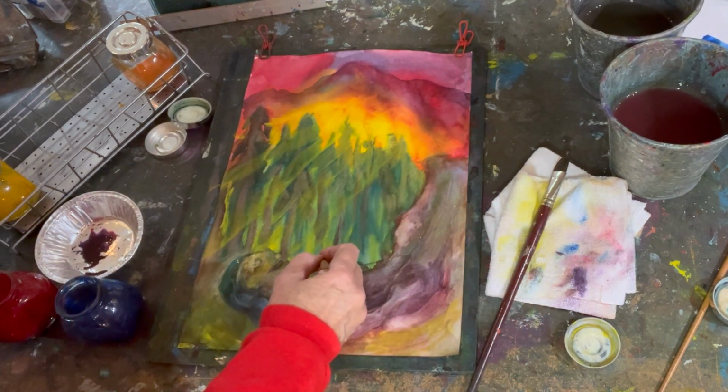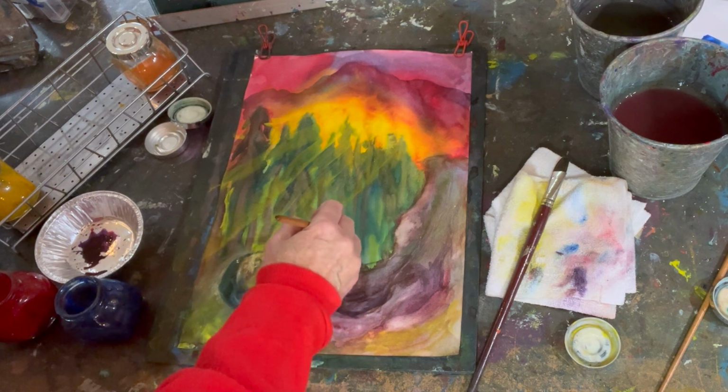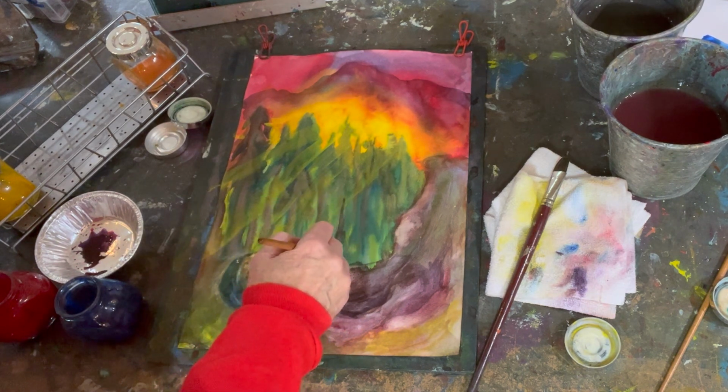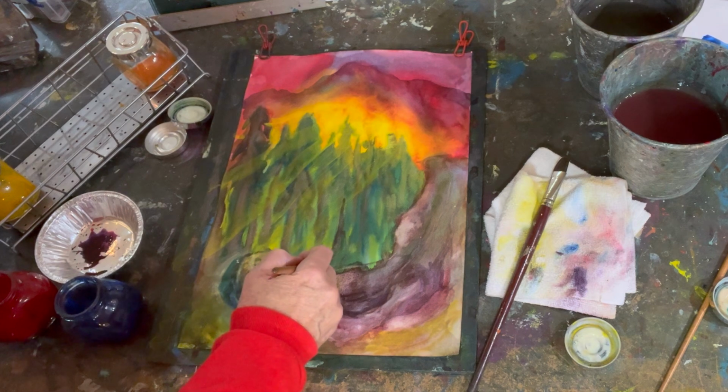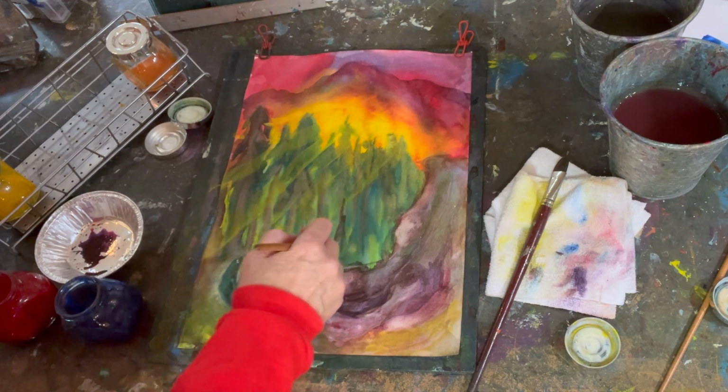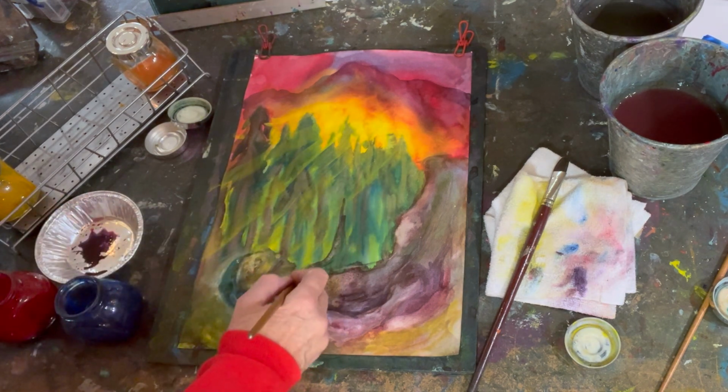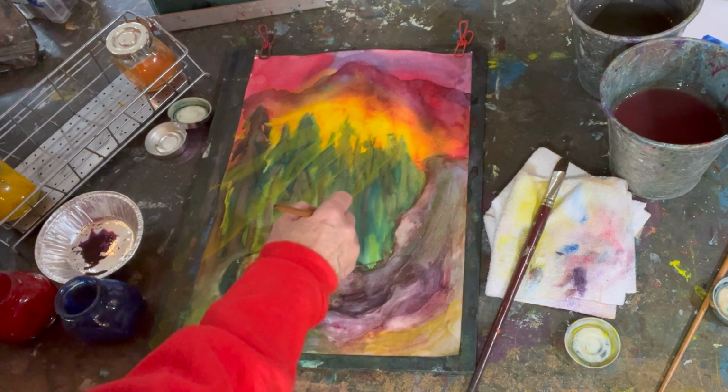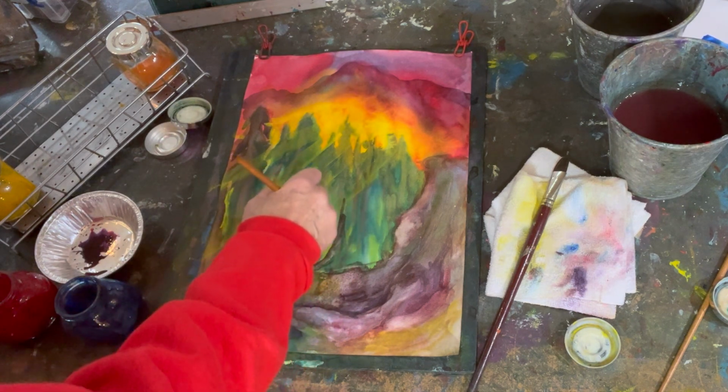And I do have this violet that I'm working with, but it could also be part of the shoulder here. And other trees.